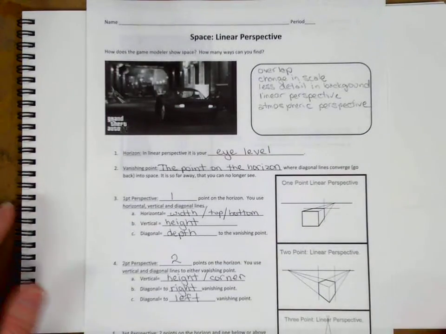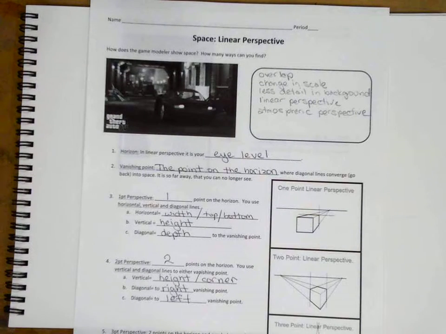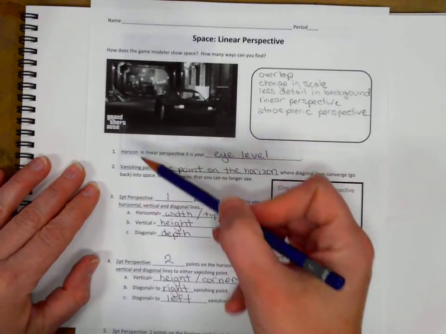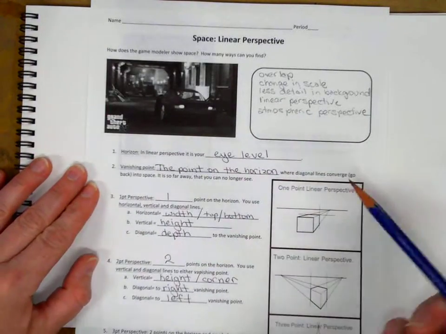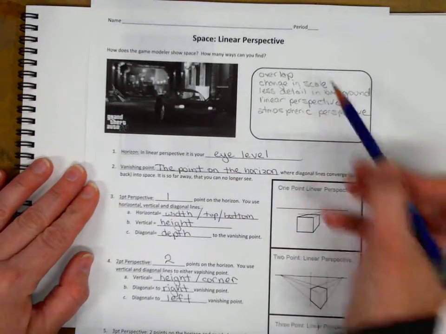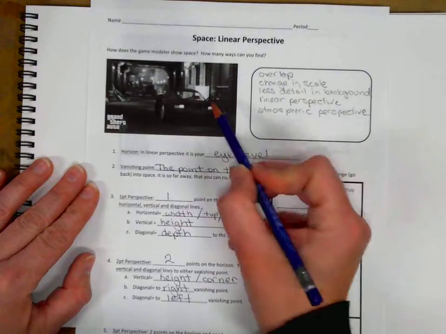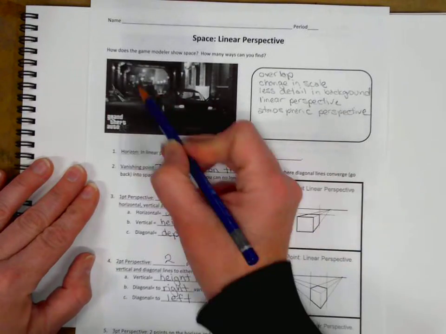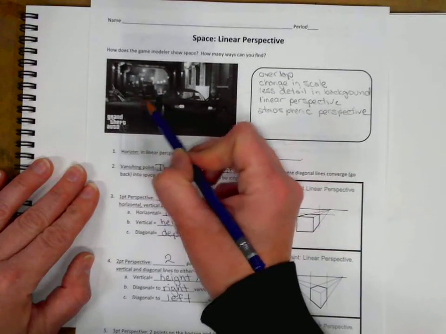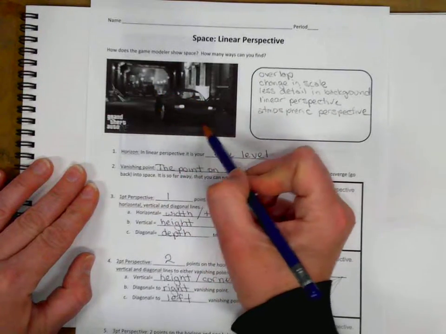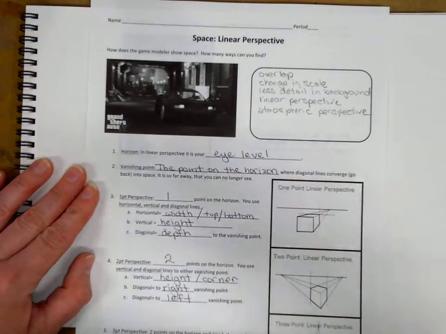Hello everyone. We're going to go ahead and get started with our linear perspective. If you refer back to the PowerPoint, we looked at Grand Theft Auto and how a game modeler can show space. There are many different ways to do that even without linear perspective, like overlap and changing the size of things. Things that are closer tend to look bigger than things that are small. We all know that Mack truck is much bigger than this little Porsche, but because it's closer to us, it is perceived as being bigger.